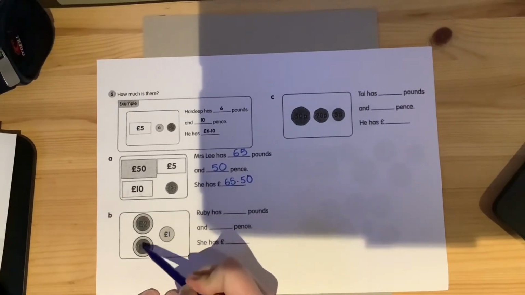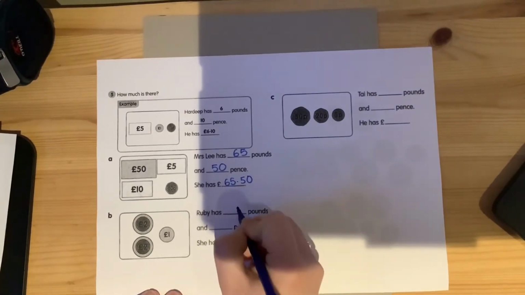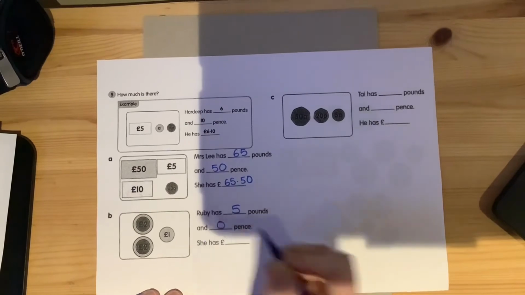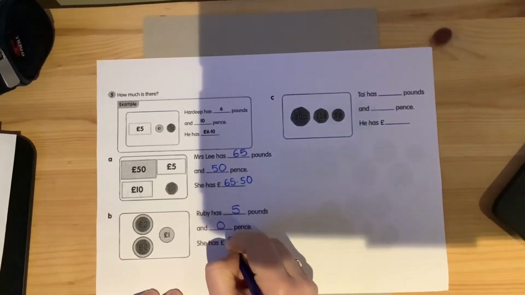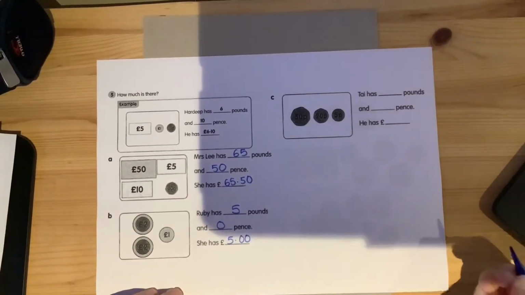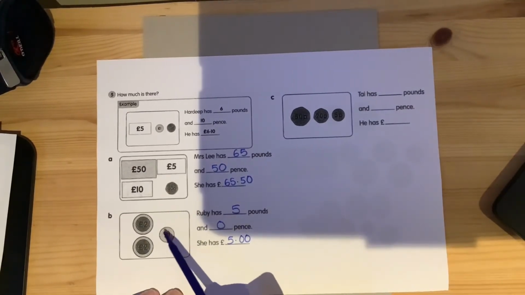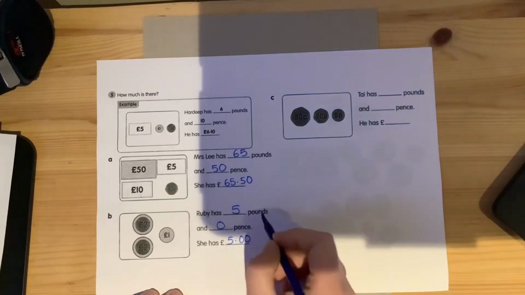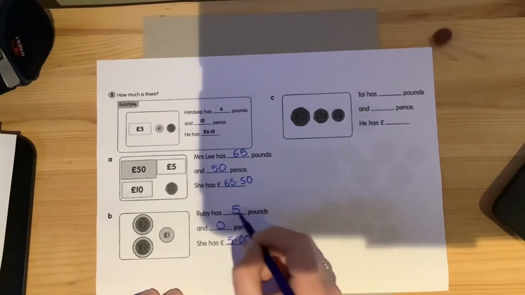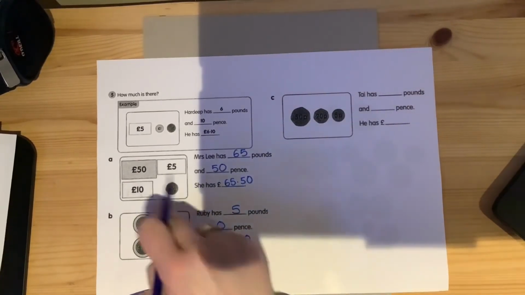Ruby has £5 and no pence. So she has £5. Well, technically she's got 500 pence, hasn't she? Because we know that each £1 has 100 pence. But for today's purposes, we're writing it as just 5 whole pounds with no remaining pence.